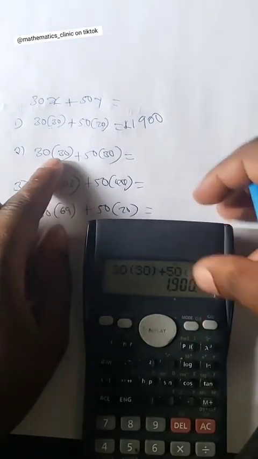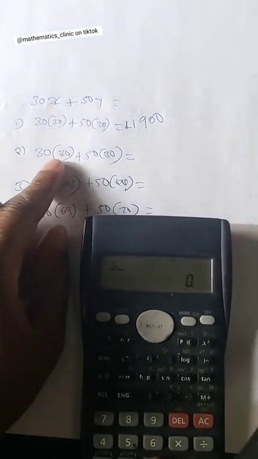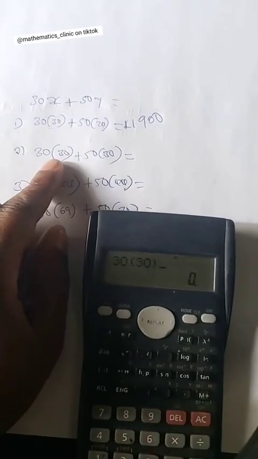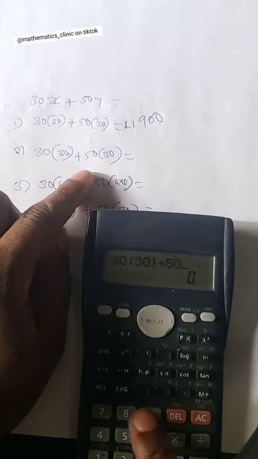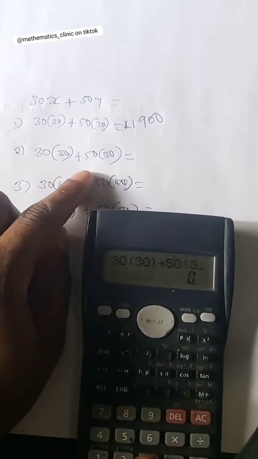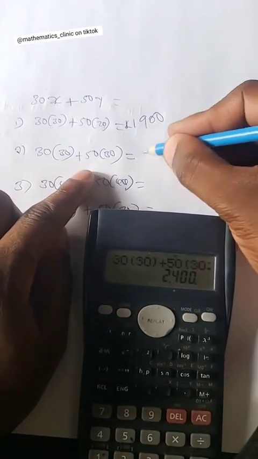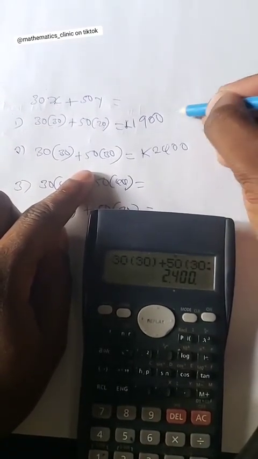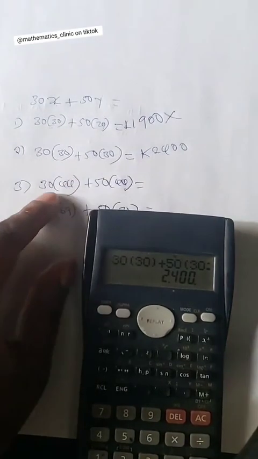Now, let's try this one. 30 kwacha times 30 cakes plus 50 kwacha times 30 cakes. What are we getting? We are getting 2,400. All right, so this one is better because it gives a higher profit. Then we come to this.